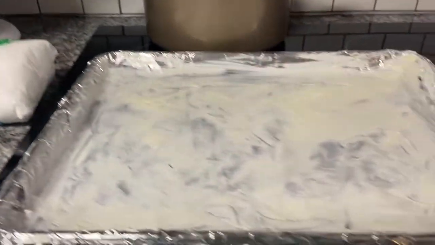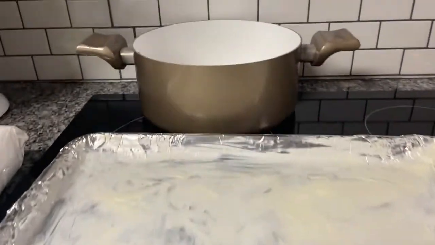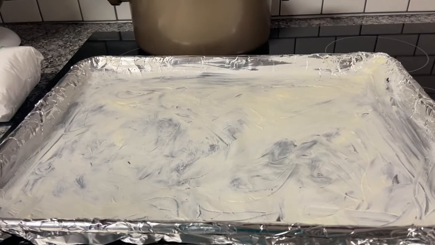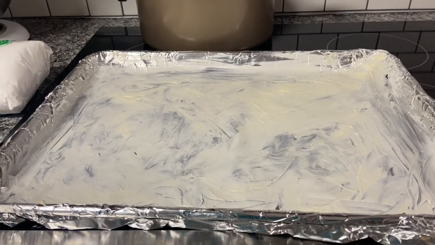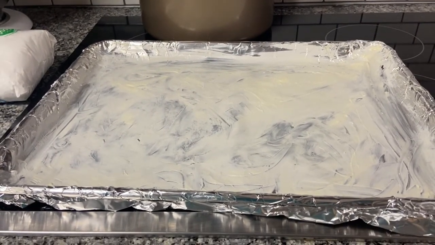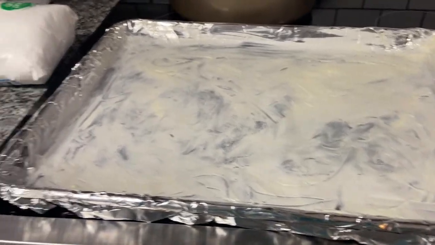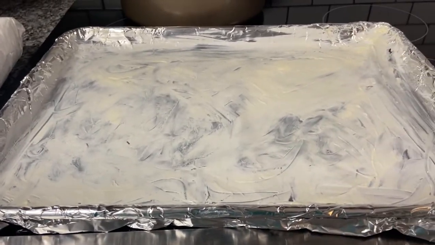Finally, to put everything in, you will need a nice sized cooking pot. And then for our candy at the very last part where we pour it in, you're going to line a cookie sheet with aluminum foil and put a lot of butter on it. So I've lined this with butter so our candy won't stick.